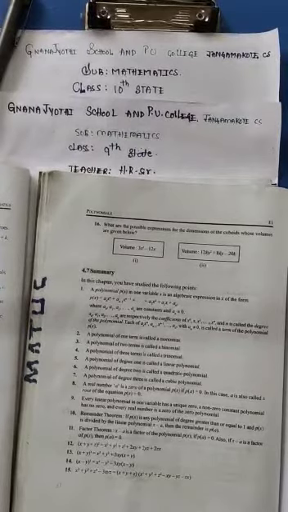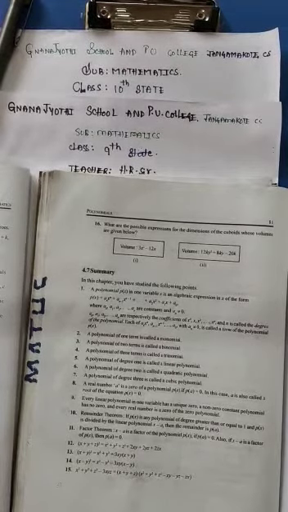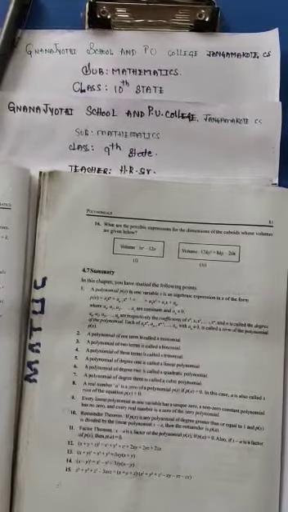A non-zero constant polynomial has no zero, and every real number is a zero of the zero polynomial. The degree of the constant polynomial is 0, but the degree of the zero polynomial is not defined.